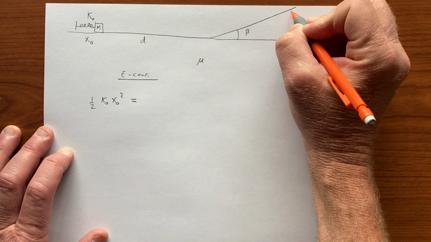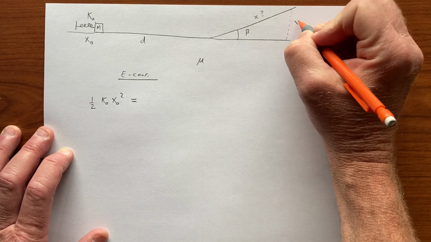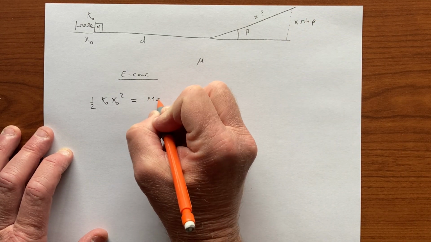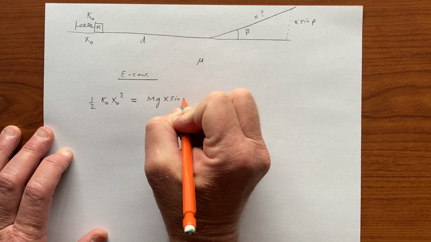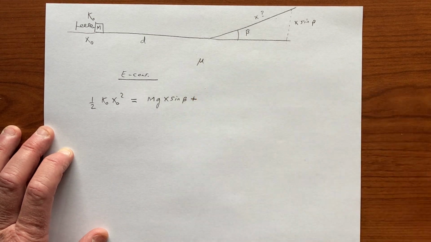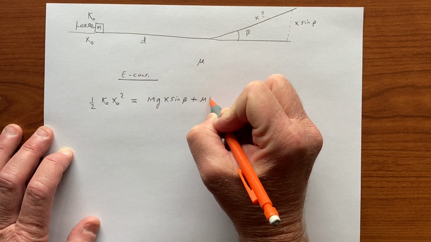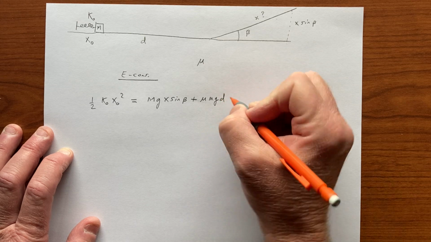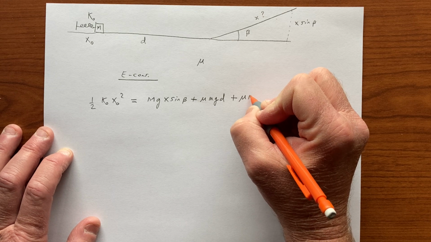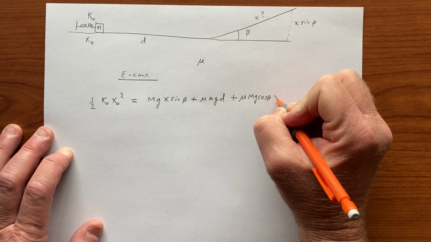So there's some height, right? So there's some height there, and the distance it goes up is some unknown x, which we want. So this height is x sine of beta. So we have mg x sine beta, gravitational potential energy, plus the energy lost due to friction, which along here is mu times the normal force, which is mg, times the distance d, plus same for this, mu, same coefficient of friction. Now we have the normal force, which is mg cosine of beta, times the distance traveled there, which is x.